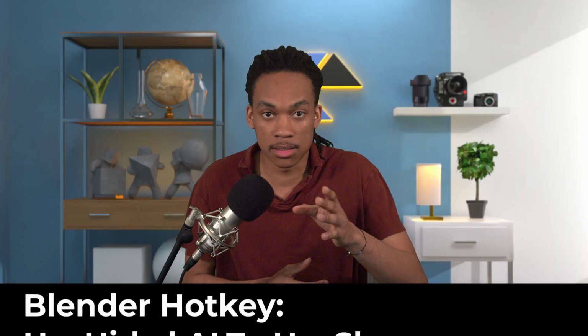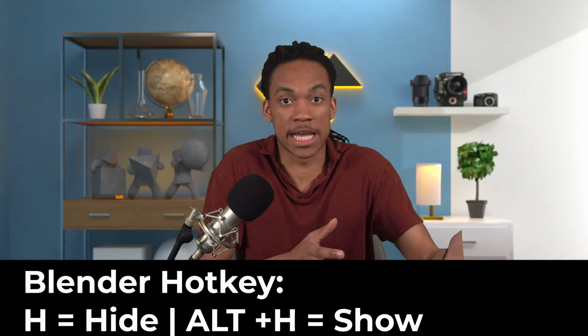To put it into simple terms, you're just hiding and unhiding your model to compare it to the reference. For Blender users, it's very unhandy to constantly click H and then Alt H back and forth, so I'll just show you how to toggle show and hide with one button. It's not really a conventional solution, but this should get the job done.